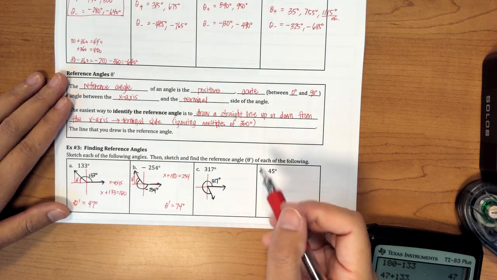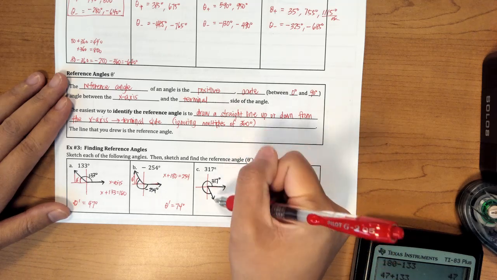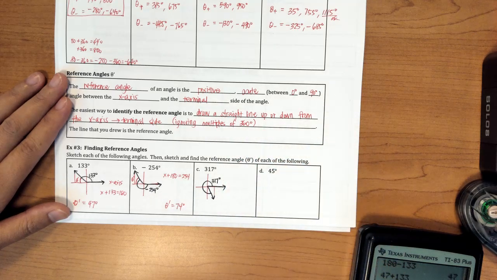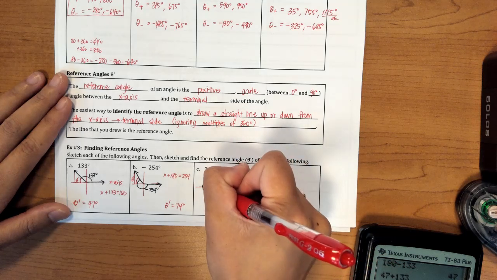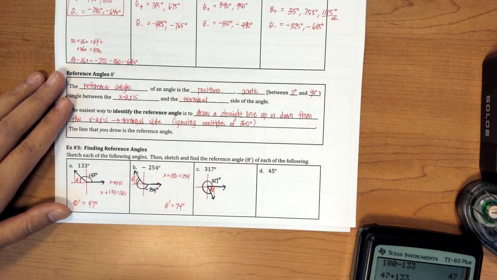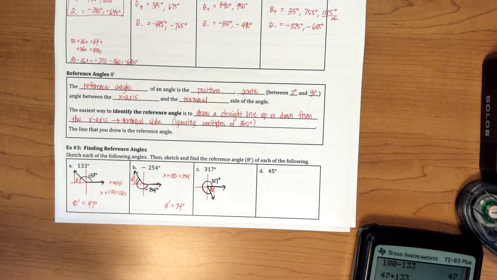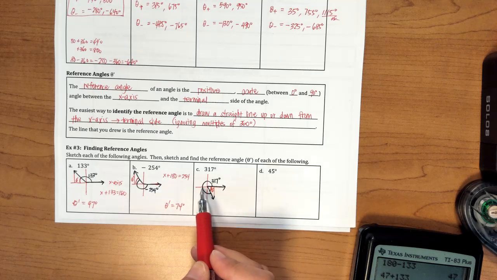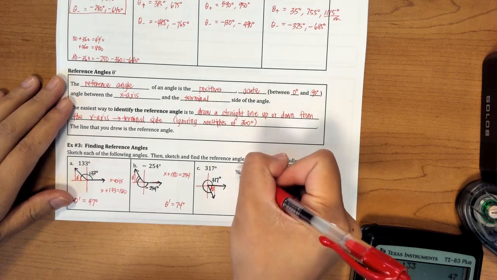I'm going to go positive 317, label it. And reference angles are drawn from the x-axis to the terminal side, so it's going to be on the right side here. Here's my reference angle right here in red. Notice there's a few different ways you can do this. We know either 180 or we know the whole thing is 360. So there's two different equations you could set up.